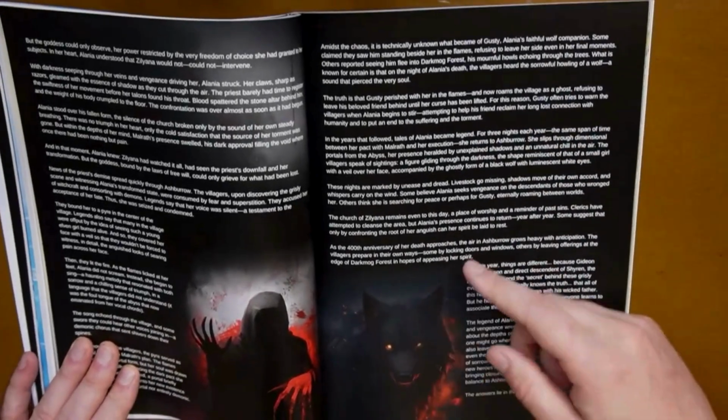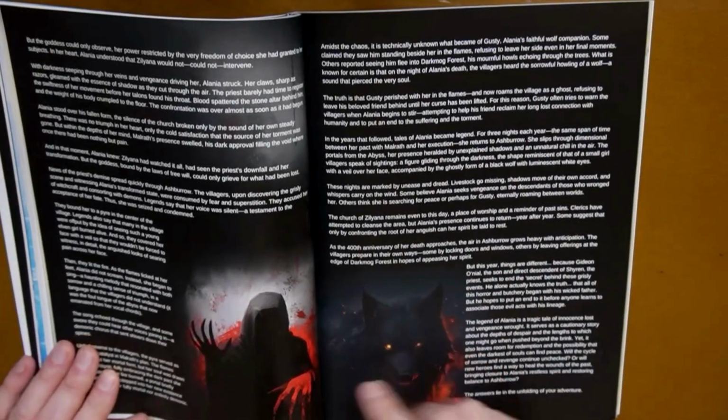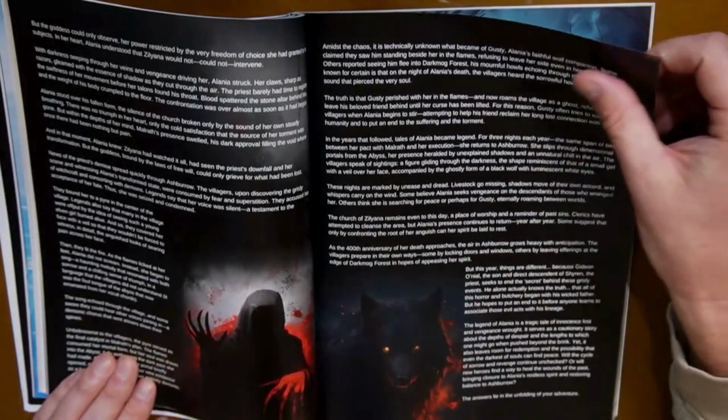And then she has a dog. She had a wolf dog named Gusty, who was like her friend, and he kind of plays a role in the campaign. But see, here's what I'm doing.